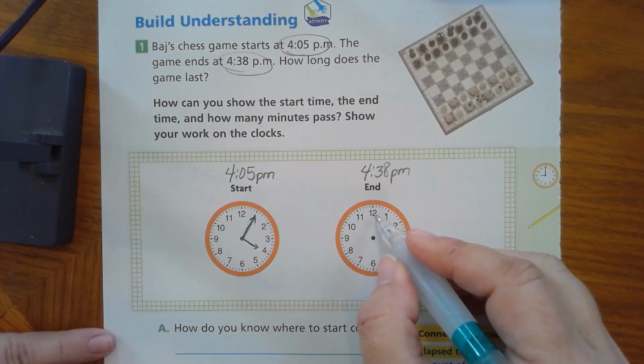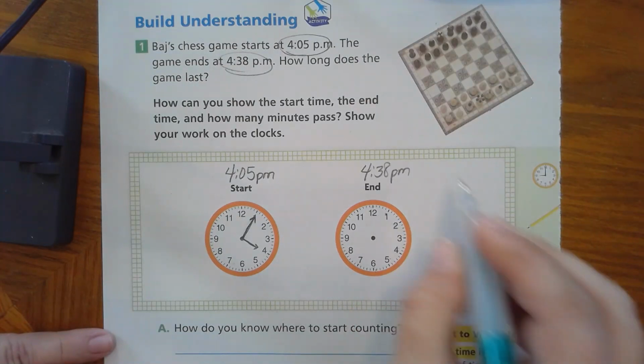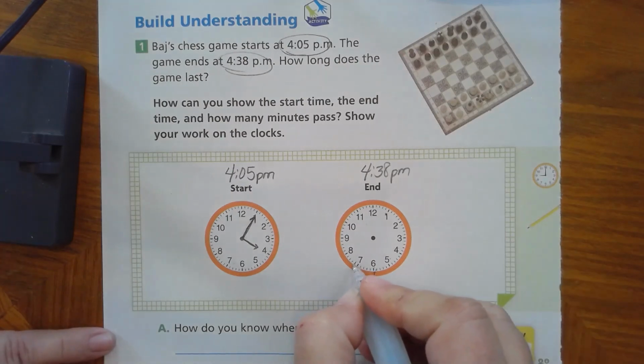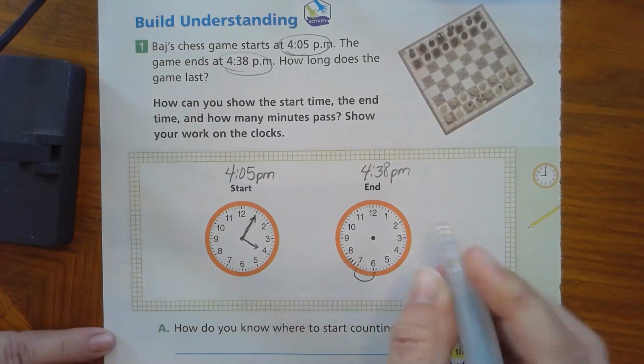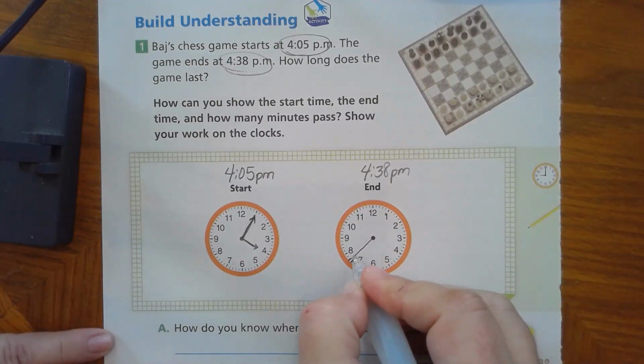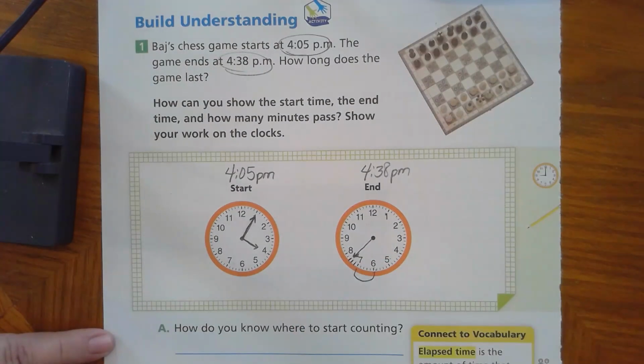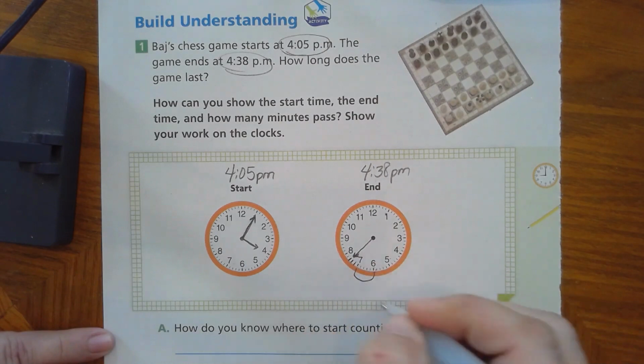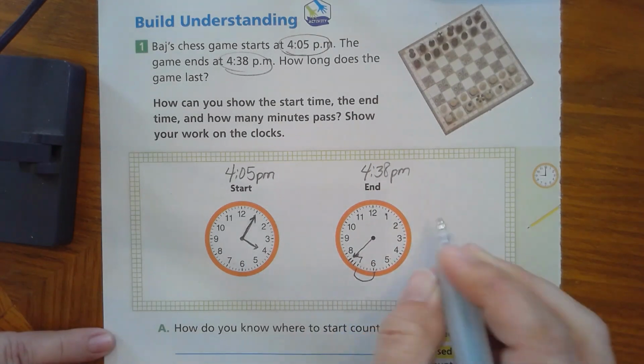So I can use my benchmark here and know, well, if it's pointing at the 6, that's 30. I'm going to 38. So 30, 35, 36, 37, 38. So that minute hand's going to be reaching out, touching that there. And now look, 38 is a little over halfway around that clock.